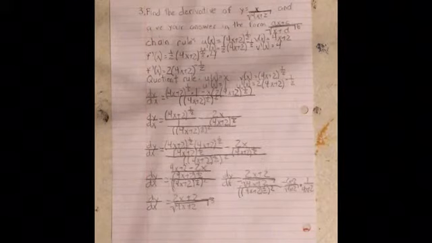U of x is 4x plus 2. The derivative of u is 4.